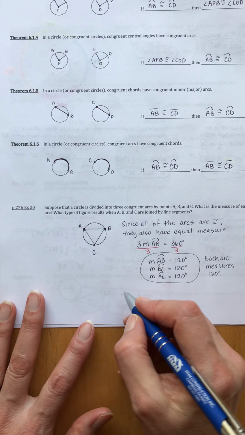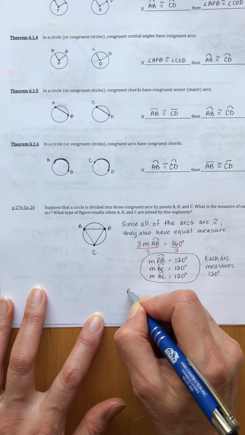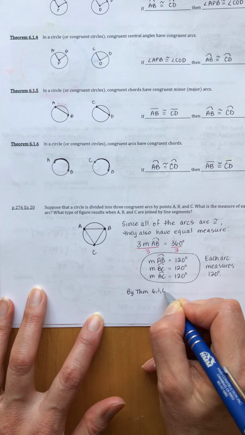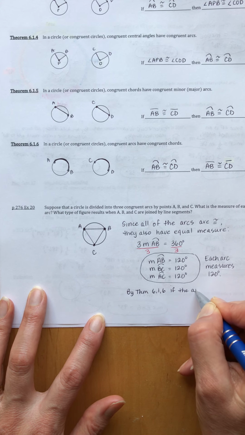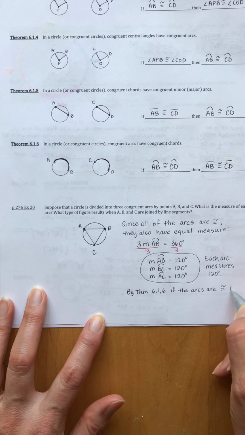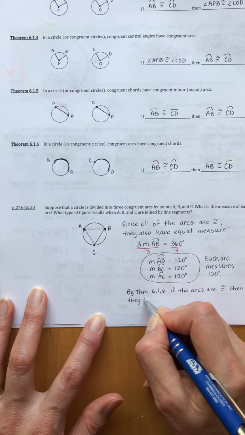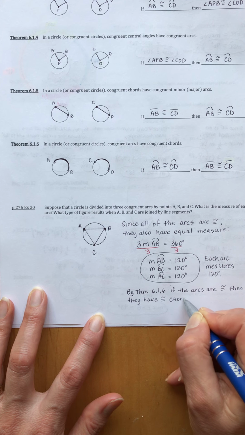Okay? So we would say by theorem 6.1.6, if the arcs are congruent, then they have congruent chords.